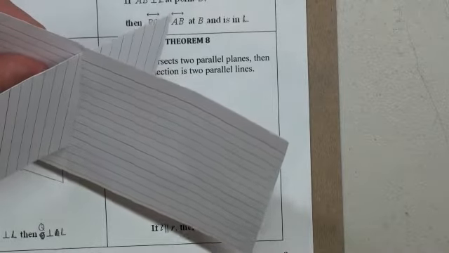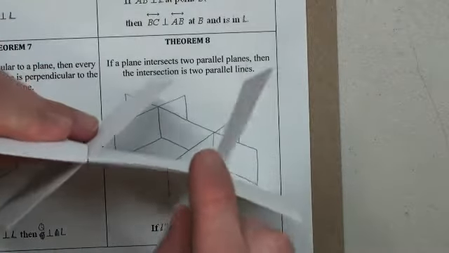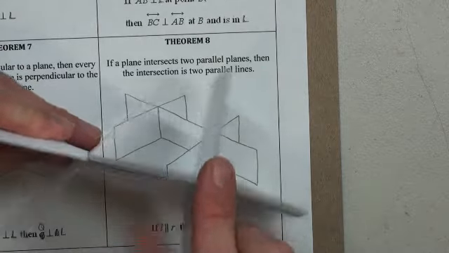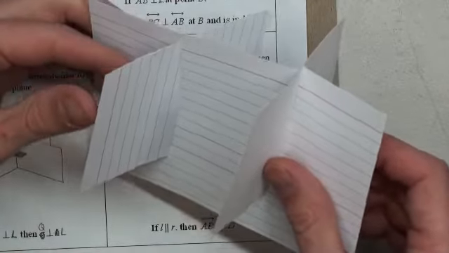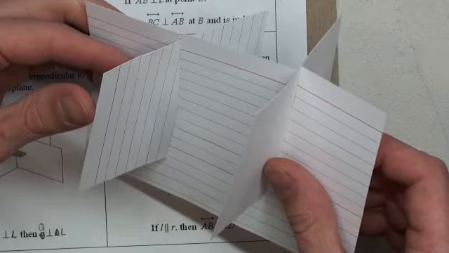Then we have another plane coming in and intersecting that plane. We have one there, and we also have another one coming down and intersecting it here. So we have two planes intersecting another plane. It looks like that.